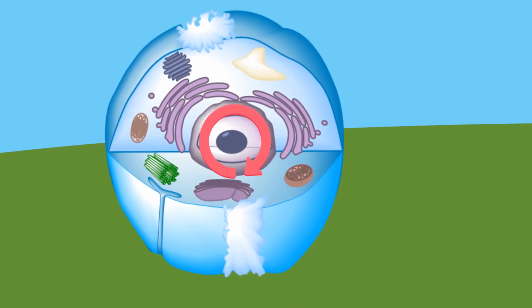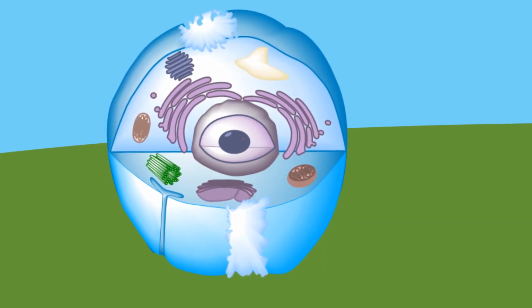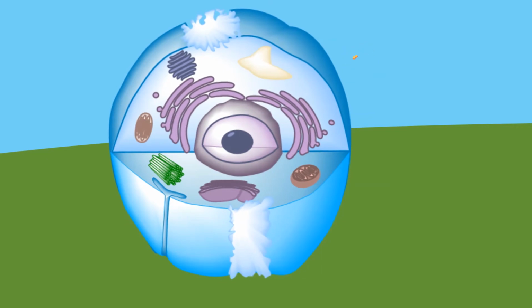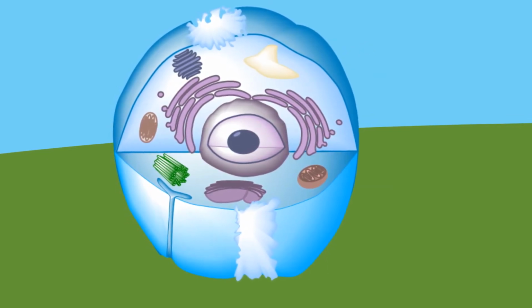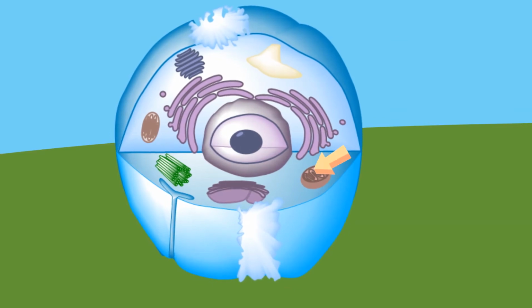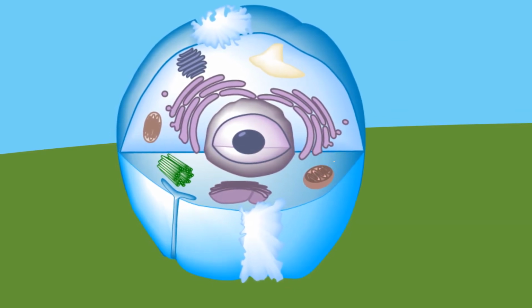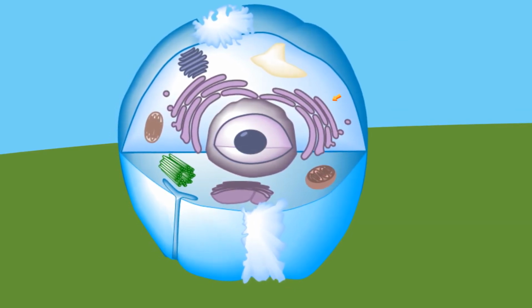The eukaryotic cell has a nucleus. It also has a cell membrane, a cytoplasm, and many membrane-bound organelles such as the mitochondria, the endoplasmic reticulum, and the Golgi apparatus.